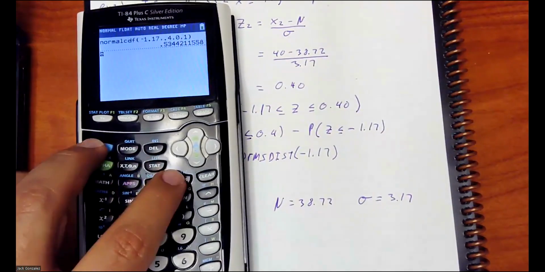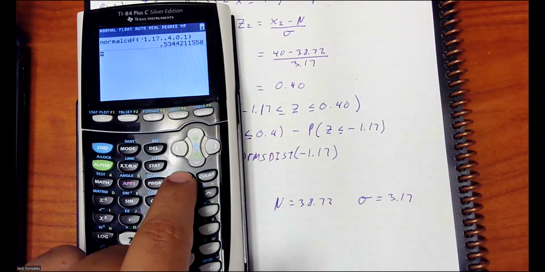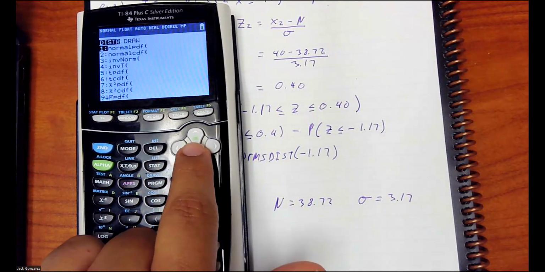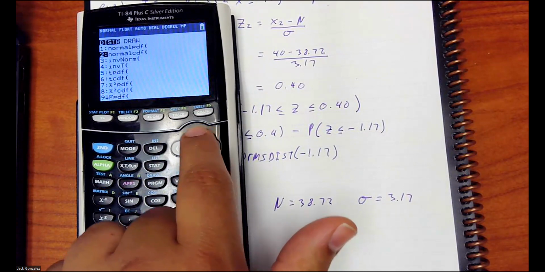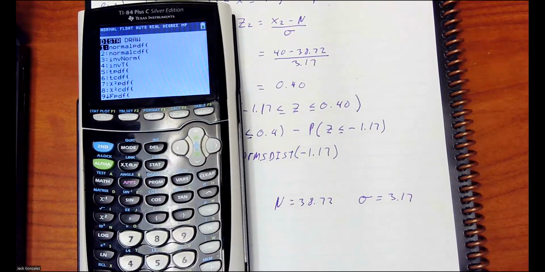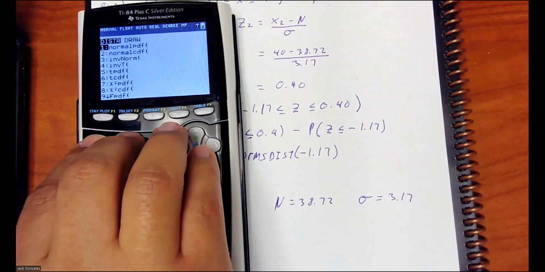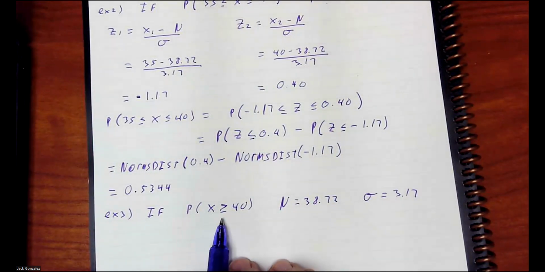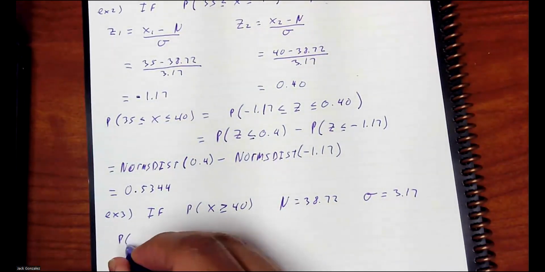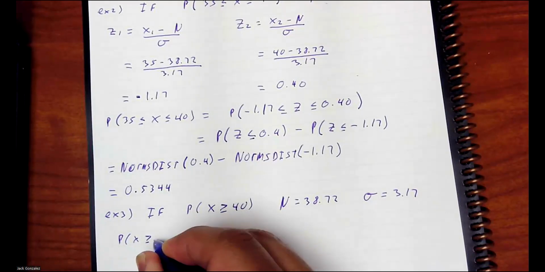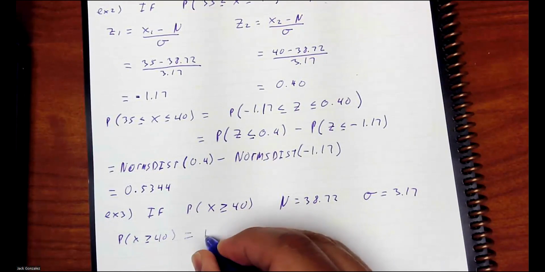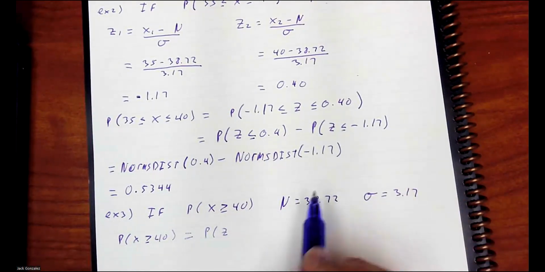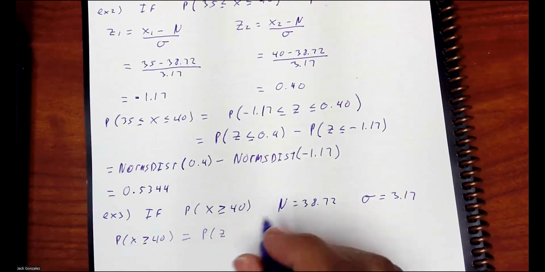Okay, so just go second, hit the bars button to go to your distributions. If you have an 83 or 84, pick normal CDF. PDF is for a specific value. CDF is like everything between or after. Now, if it's a greater than, once you convert it, you did that earlier, 40 was 0.4.